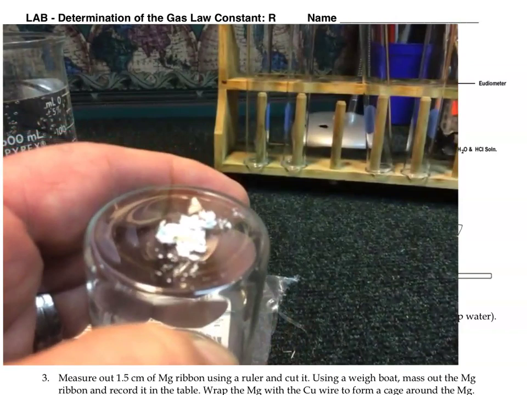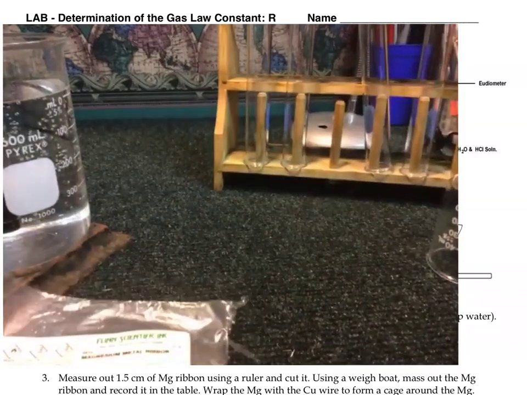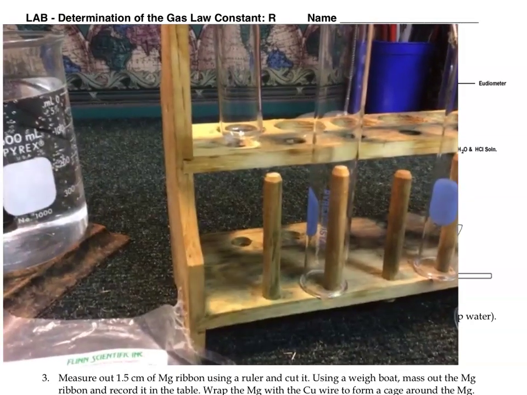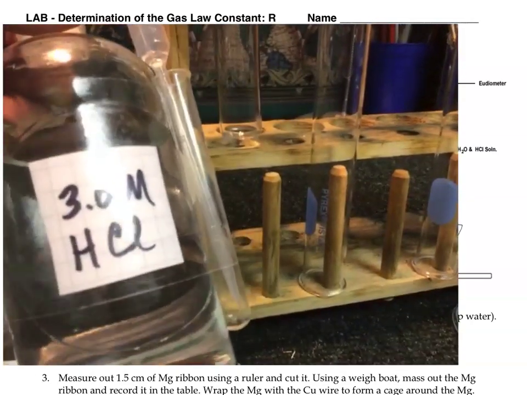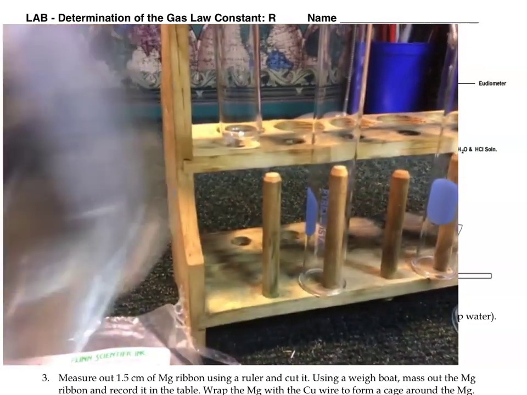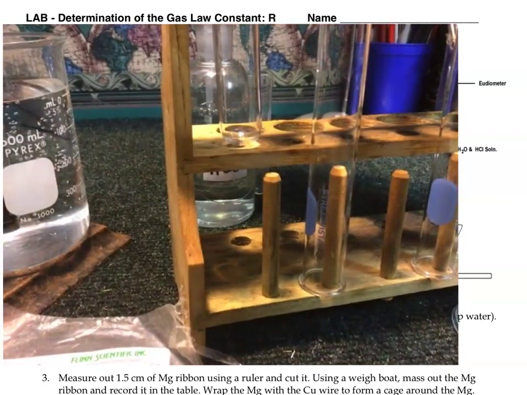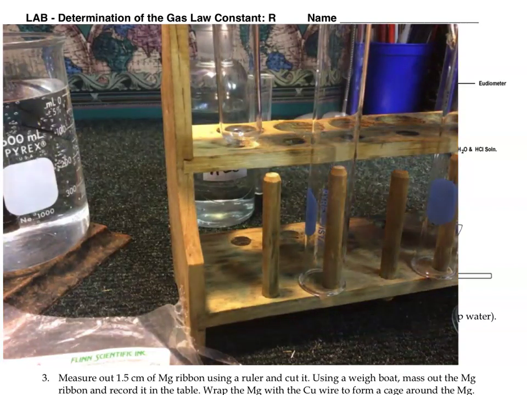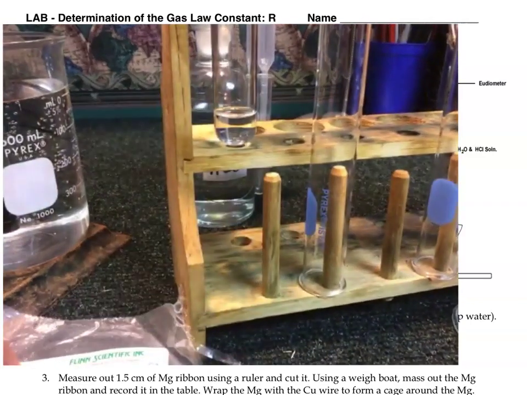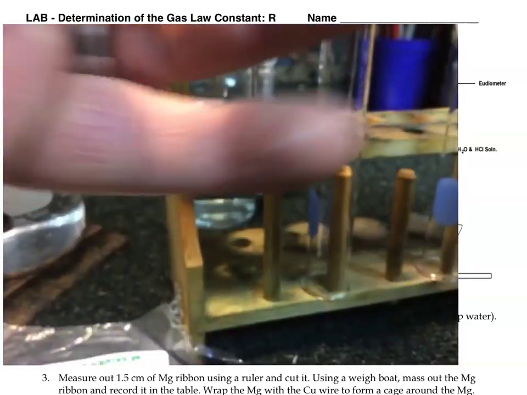We're going to react magnesium with hydrochloric acid, which is another thing that I think we did in a previous lab. Let's take a look at what that might look like. Hydrochloric acid is a strong acid. We'll learn more about that later in this year. What I'm going to do is take a little bit of it and put it into this test tube. And then we're going to add a little piece of magnesium metal to it. This will be the reaction we actually do in this experiment.